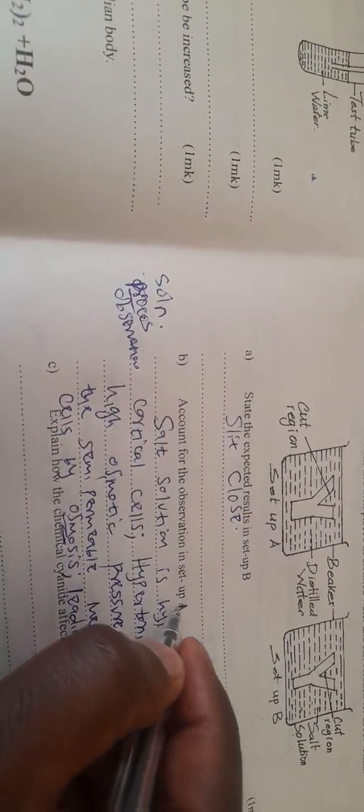And this is what I've explained. I've made a mistake. So this one should be B, not A. Sorry. It's the explanation for B. I'll explain to you when we're explaining the observation at A.